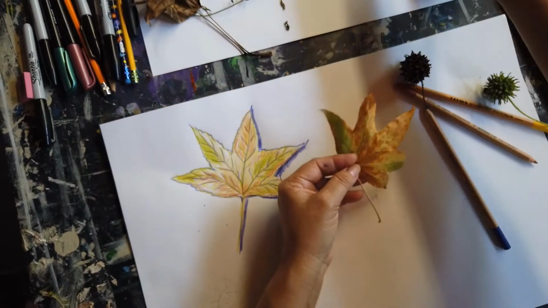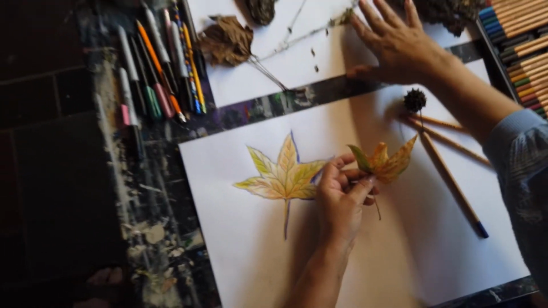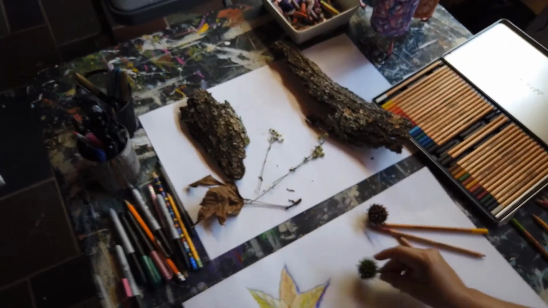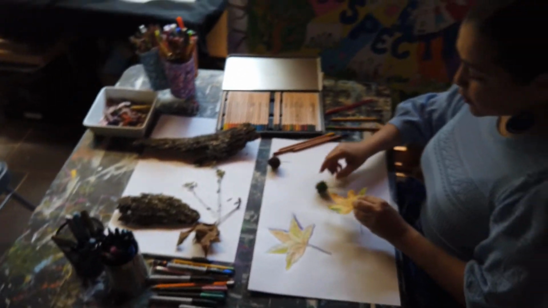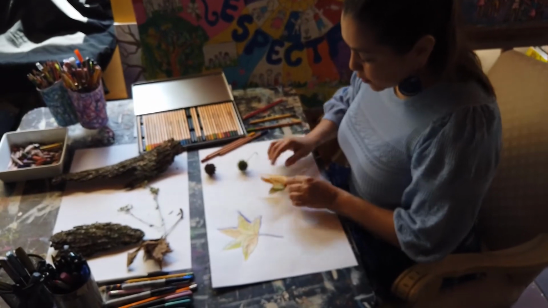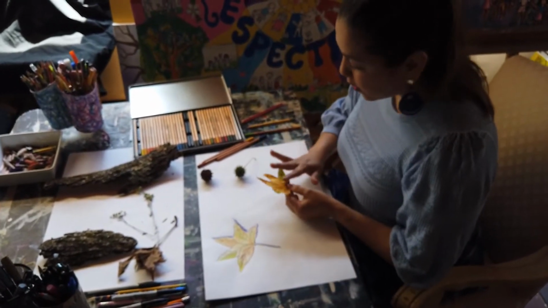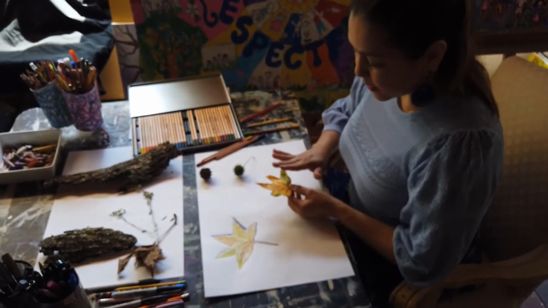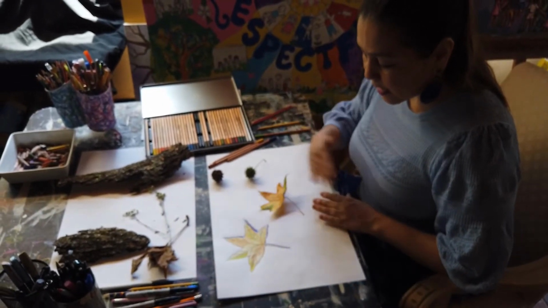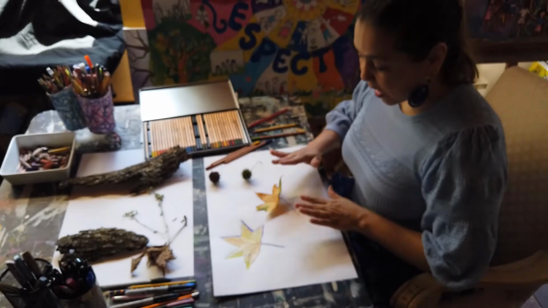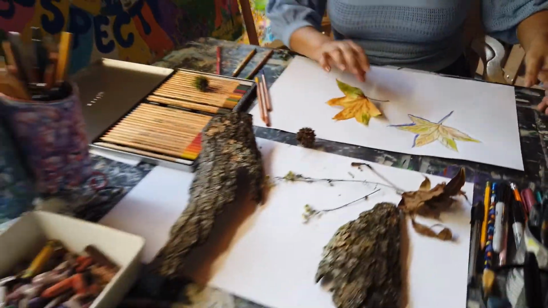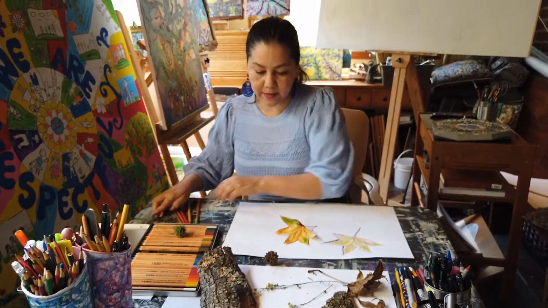Pick some leaves or branches or maybe flowers, something that you think is exciting to draw on the paper. You can trace it. Then you are going to see the beautiful colors. Pick some colors that are similar to the leaf and start to color step by step, layer by layer, and then you will see the beautiful leaf is there. You can see how beautiful it can be.